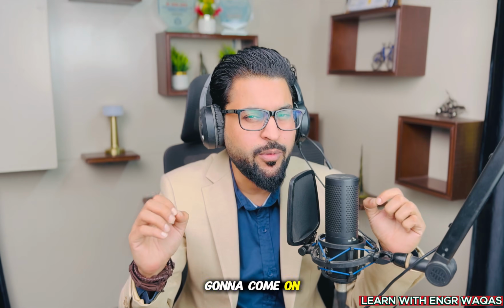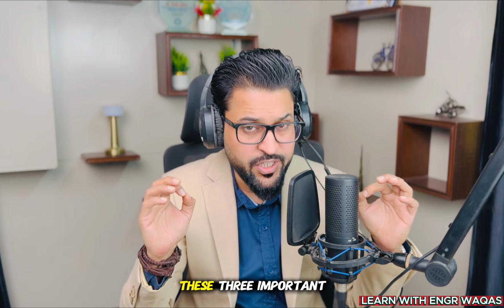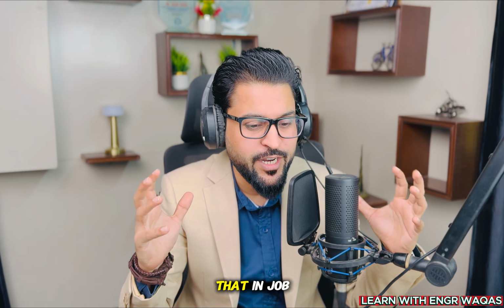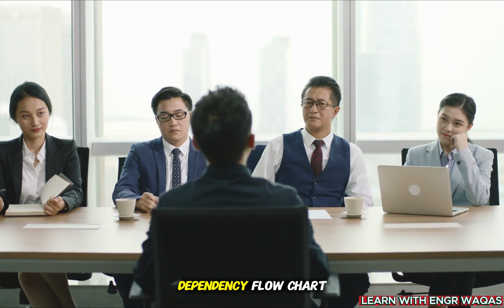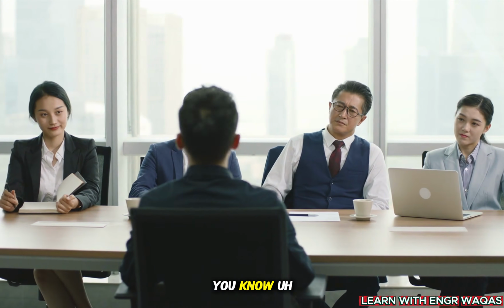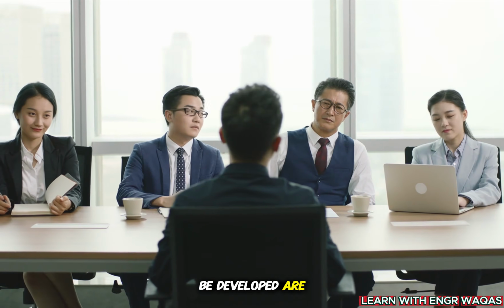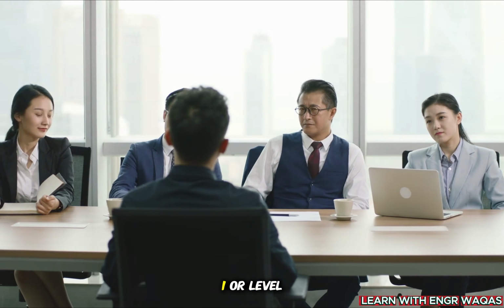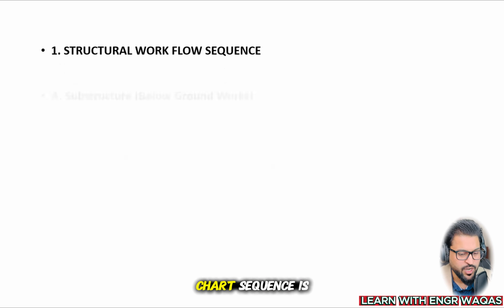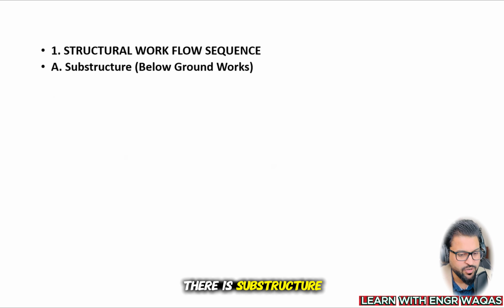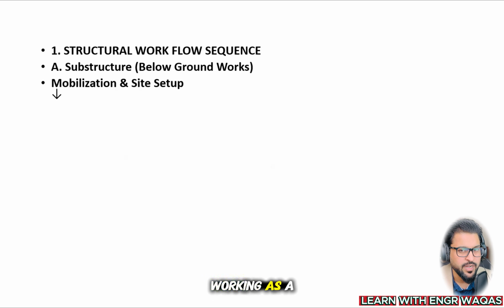Now I'm going to come to this part, that how these three important questions are going to change your perspective in job interviews. A job interview is going to ask you to draw a structural work dependency flow chart, showing how a building will be developed, or this dependency on level 1 or level 2. So what do you have to answer? Here we are. The structural workflow chart sequence is there. First of all, there is substructure, below groundworks, mobilization and site setup. Of course, when you are working as a planner and scheduler, you have to mention each and everything.